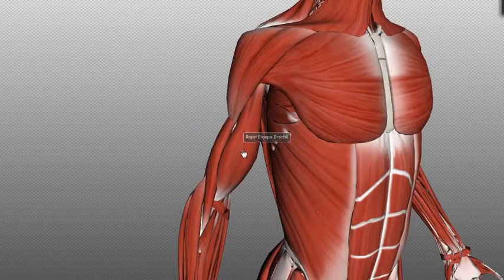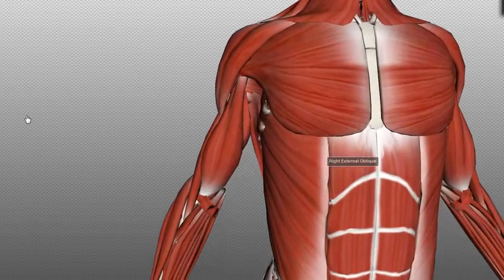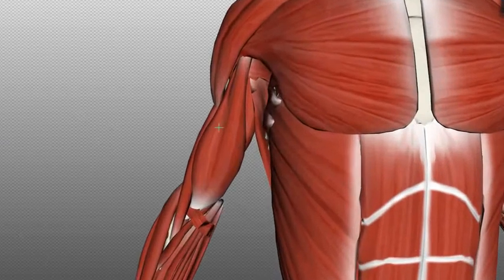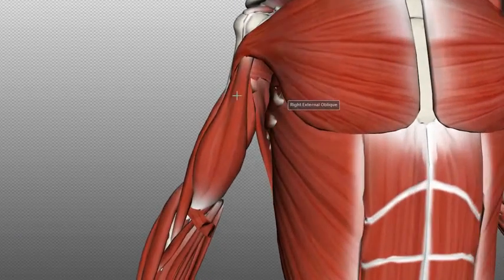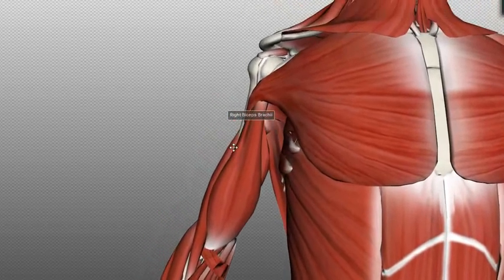So you've got three muscles in the anterior compartment. You've got the biceps brachii, the coracobrachialis and the brachialis muscle. And the muscles of the anterior compartment are innervated by the musculocutaneous nerve. So I'll just take a look at these muscles. So I'll just get rid of the deltoid muscle, and we can have a look at this muscle here, which is the biceps brachii. So this muscle is the most superficial of the anterior compartment, and it's called the biceps because it has two heads, a long and a short head.